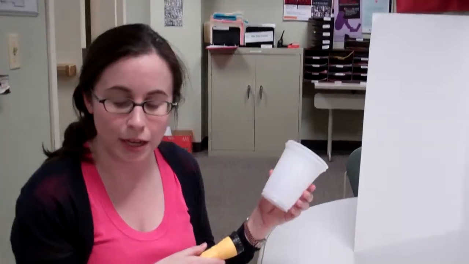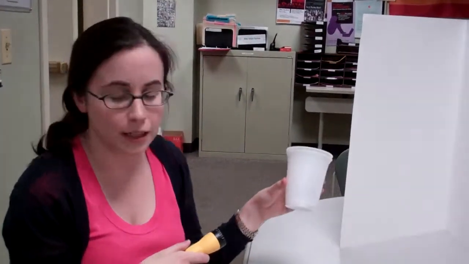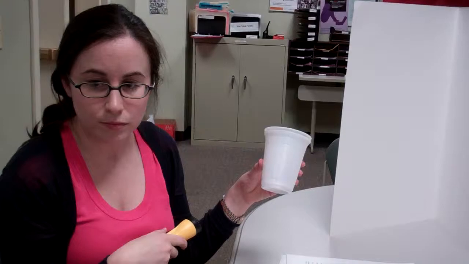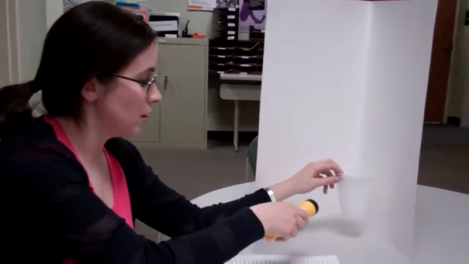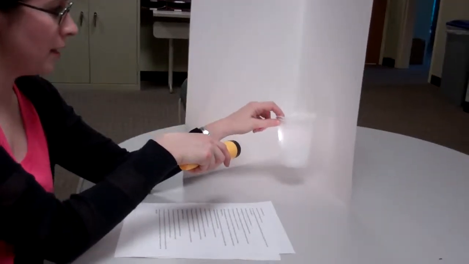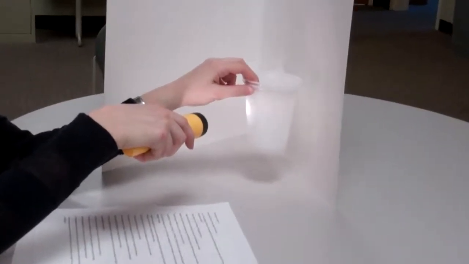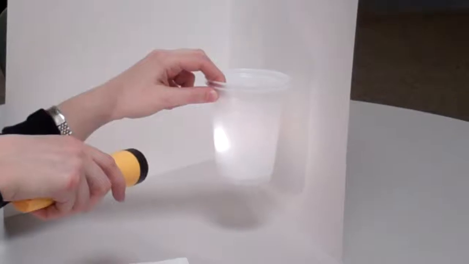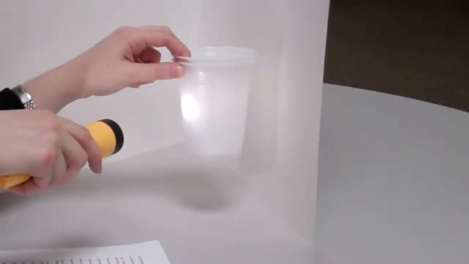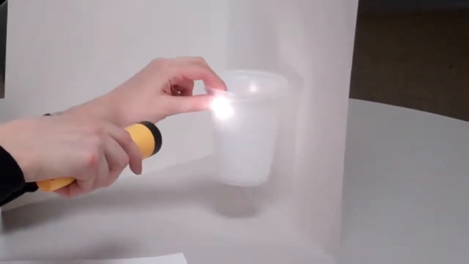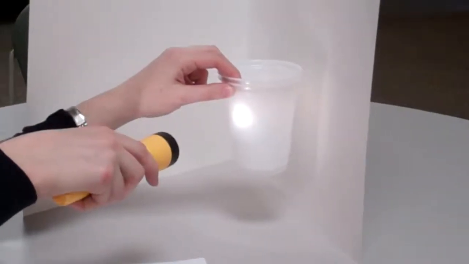What kind of shadow do you think it's going to cast on our screen? I don't know. You don't know? Do you want me to try? Okay. So, here's the flashlight. So, does the shadow look like it was dark like the Lego? Lighter. Lighter? And bigger. It's a little lighter and it's a little bigger than the one that we did with the Lego. Okay, so that's because this one's translucent. A little bit of light gets through.